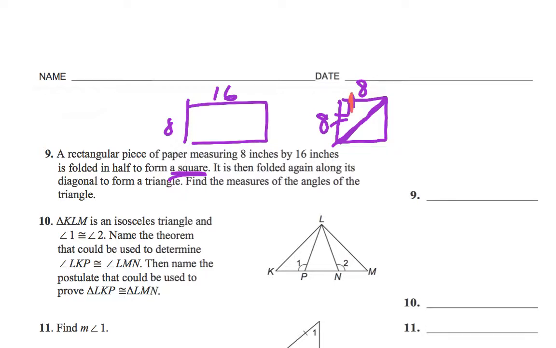Well, since these two sides are congruent, and this one's 90, so 180 minus 90, I'm left with 90 degrees for the other two angles. I'm going to divide that by 2 because they're congruent and they have to be equal. So each angle is then 45 degrees.